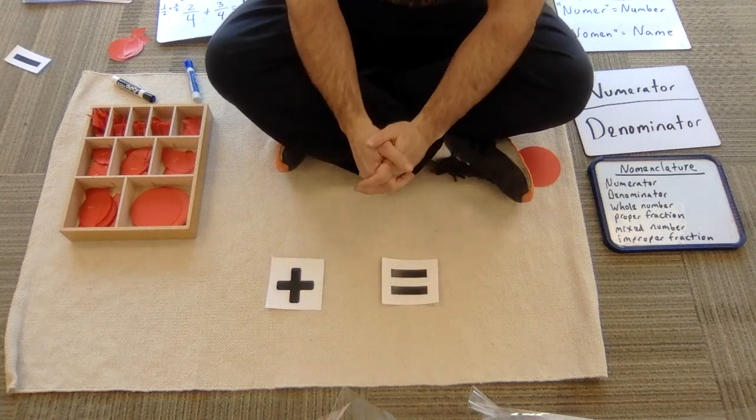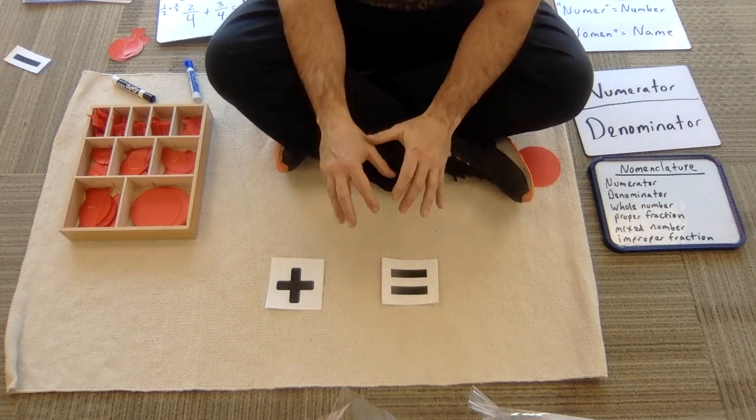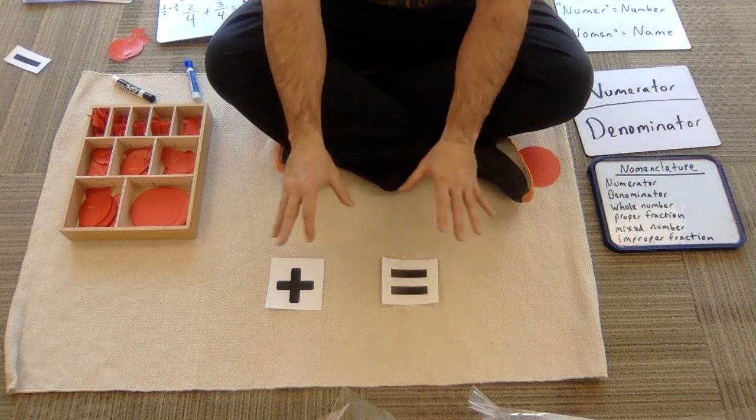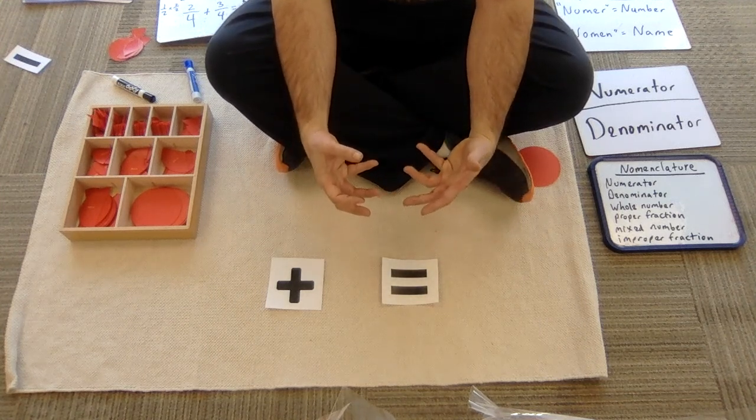And parents, I encourage you to give your kids practice problems that really match where they are. I'm giving the principles right now. Most of us know some of this already, but I'm trying to reinforce it with the concrete material.